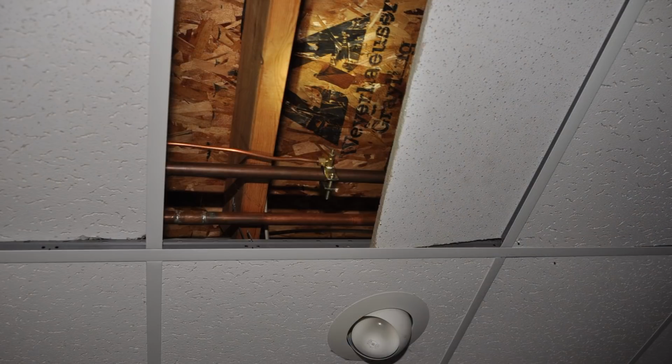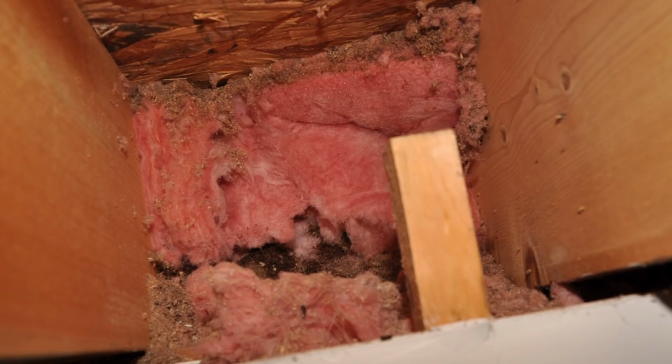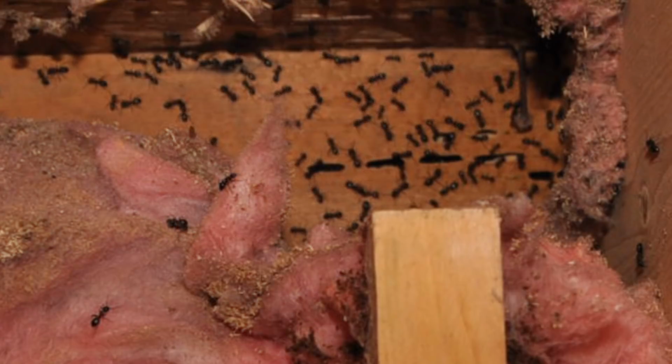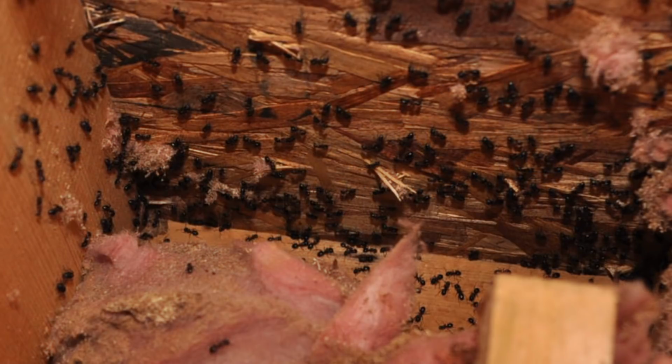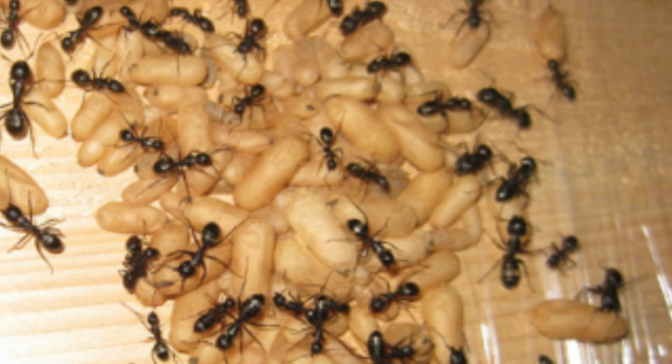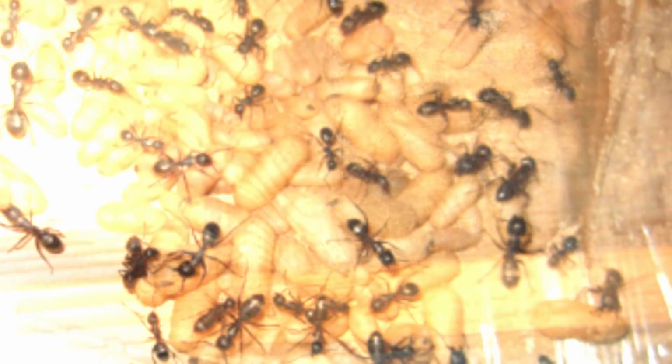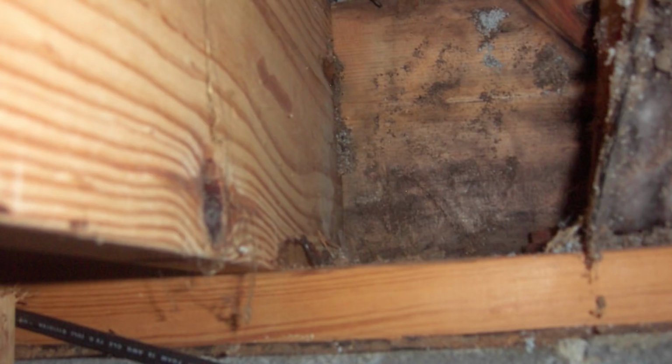So we'll go back to the moisture stain, and we open up the ceiling tiles, and what we find is a band joist pocket with insulation. We remove the insulation, and sure enough, there's our carpenter ants, all alive and well, with all their little sacks. When you see this, generally in a home, it's not the main colony, it's a satellite, and they just happen to find a moisture source.